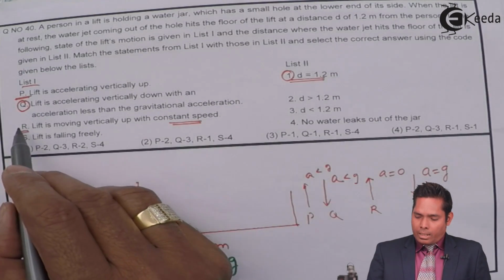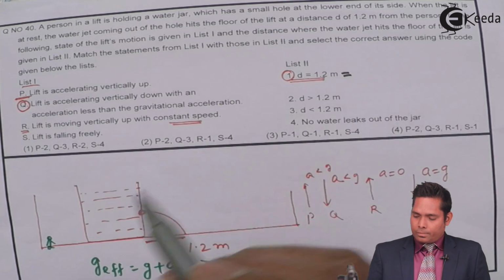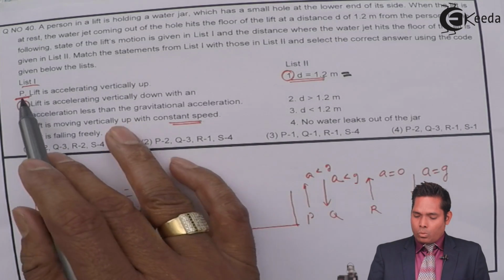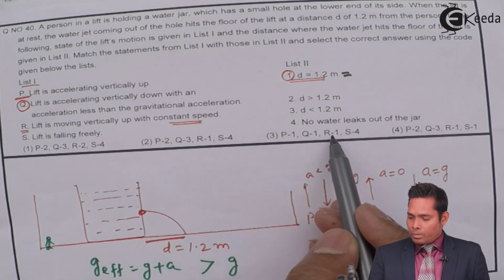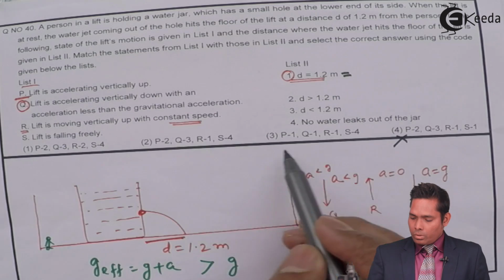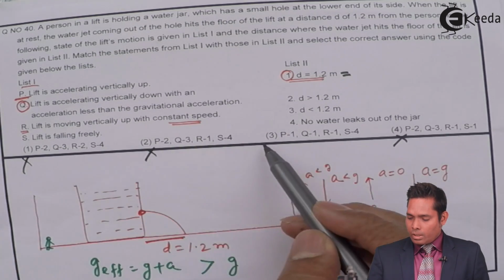So for R also option 1. That means P, Q and R all match option 1. P1, Q1, R1. This is not true for the remaining one, so this is the answer.